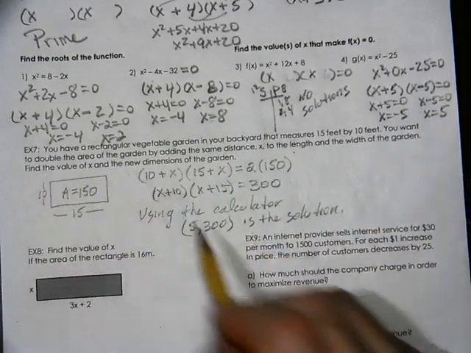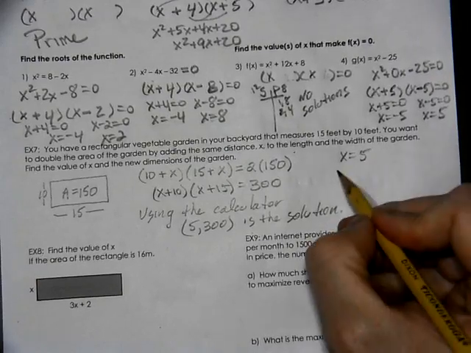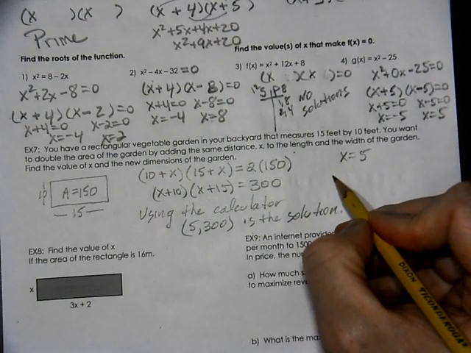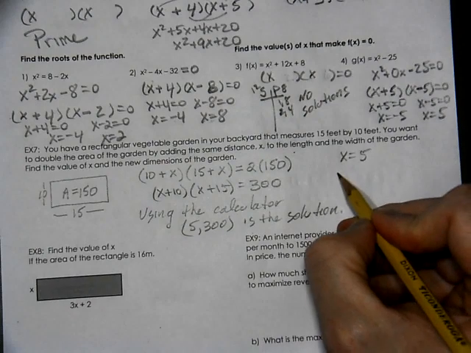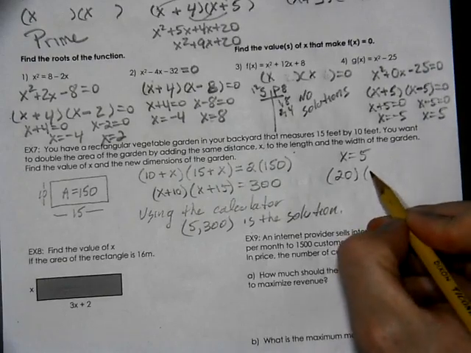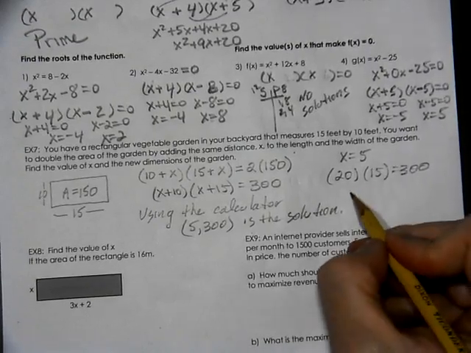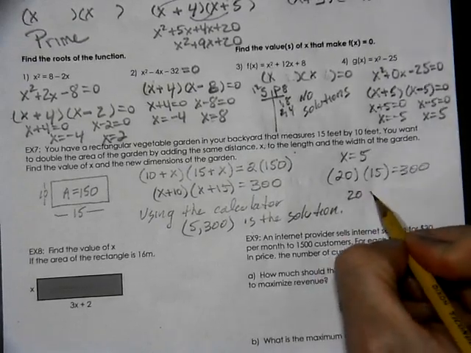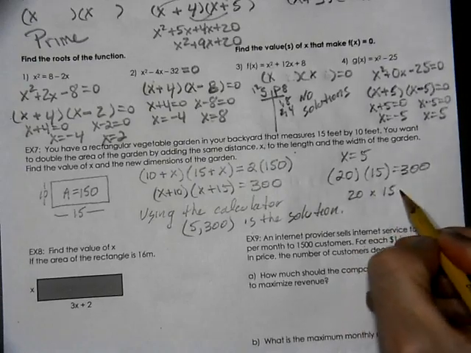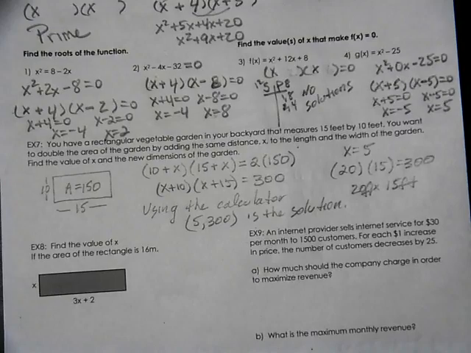So find the x value in the new dimensions. X would have to equal 5, and we would have 15 plus 5, which is 20, times 10 plus 5, which is 15. That would give us our 300. So it would be 20 by 15 feet. Those are the new dimensions.